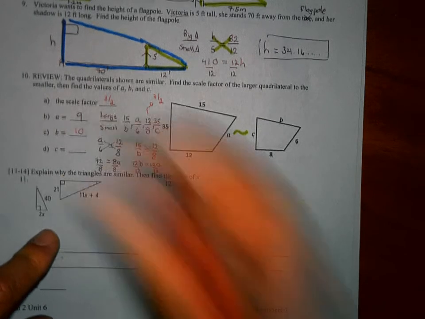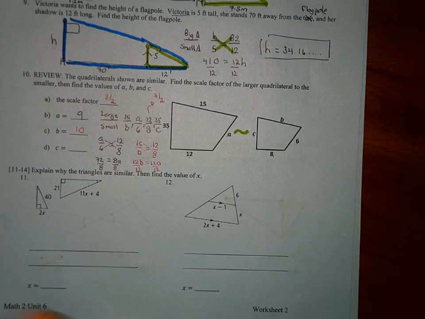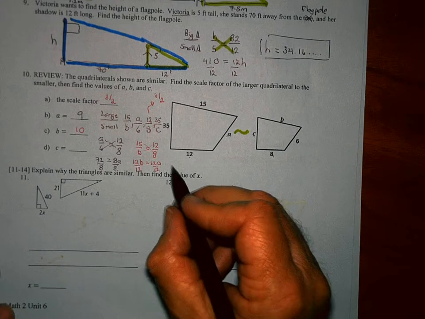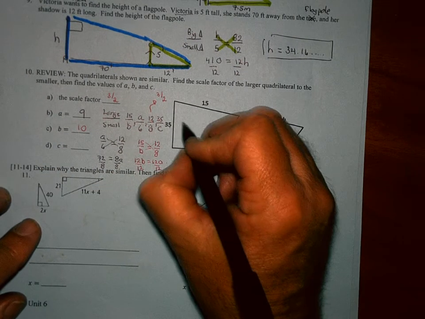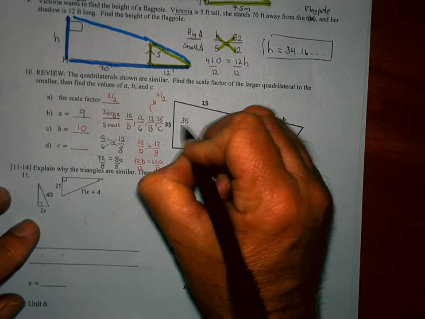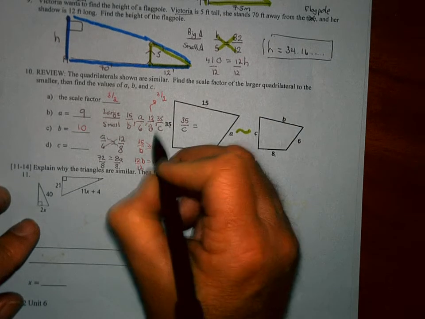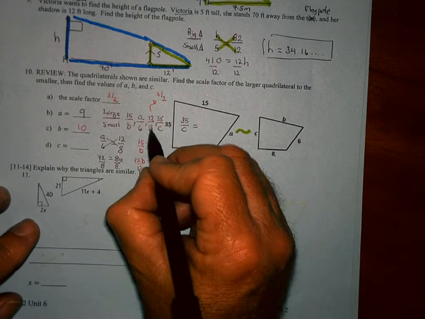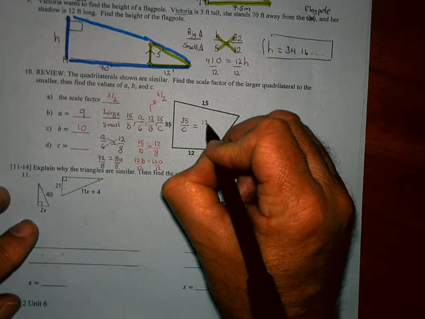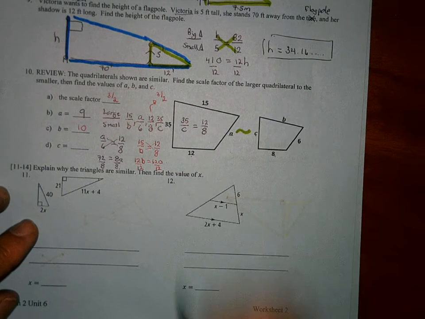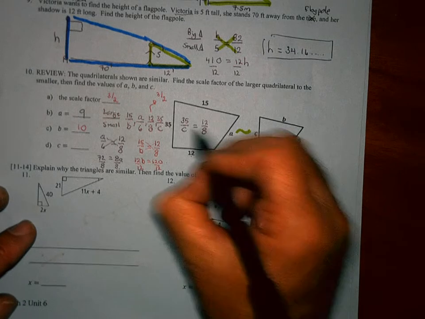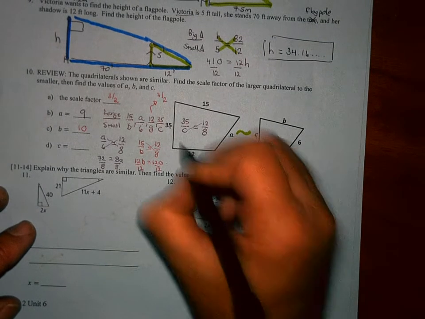Now we're going to do the same concept for c. I pick the ratio that has c in it, which is 35 over c. I'll work it out inside this quadrilateral. Then I make it equal to 12 over 8 again. Why do I keep picking 12 over 8? Because it's a ratio that has two numerical values. I cross multiply. c times 12 is 12c.